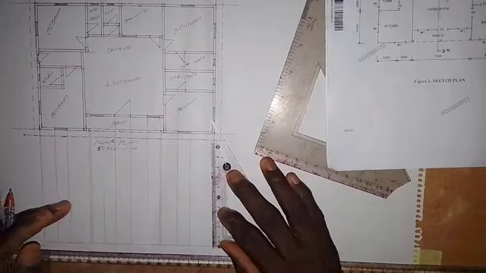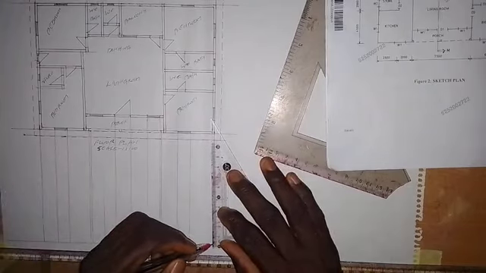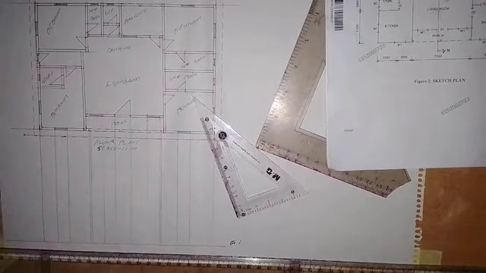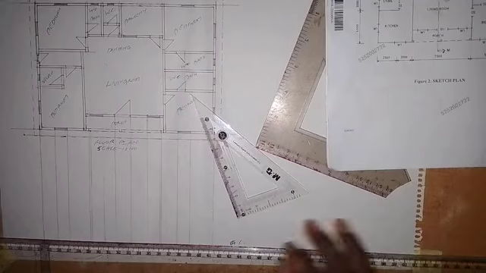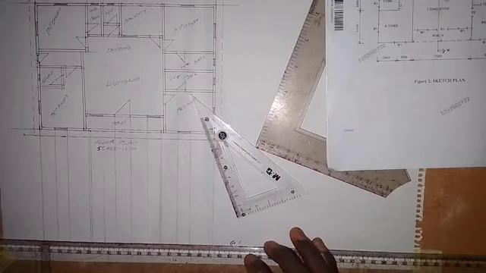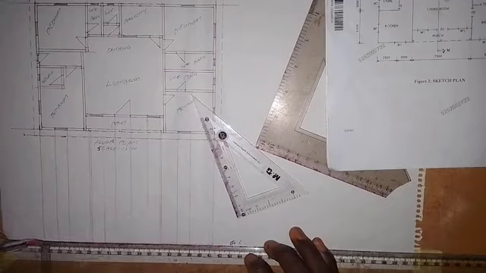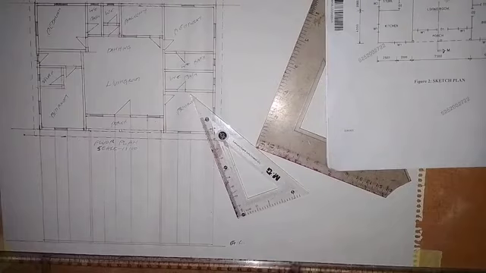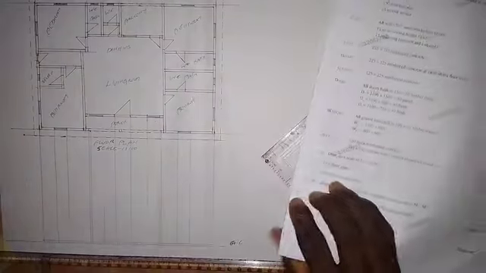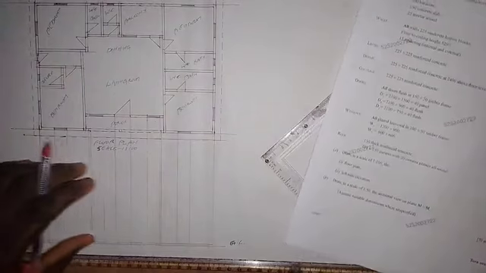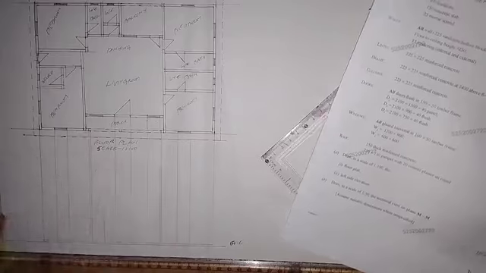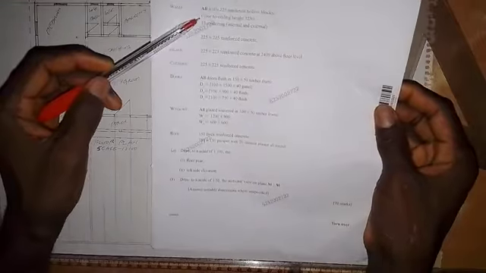For the floor level, take a measurement of 1.5 millimeters, and we draw a horizontal line like this for the floor level. Okay, so having taken the measurement of the floor level, the next thing that we are going to do is to go to the roof. So we come back and work on the other components that we are going to see here in the front elevation.